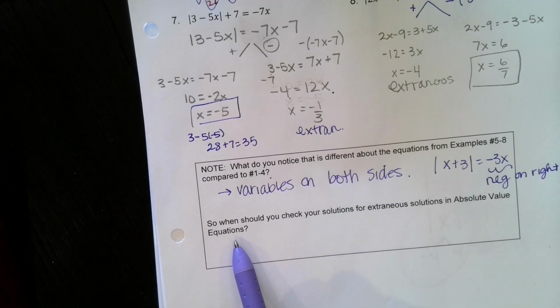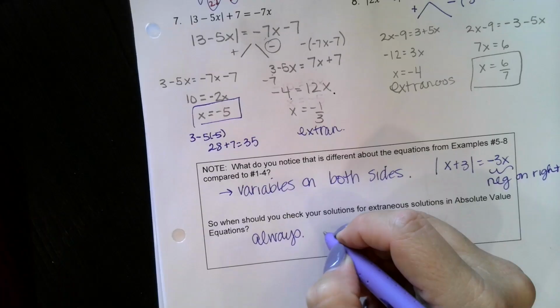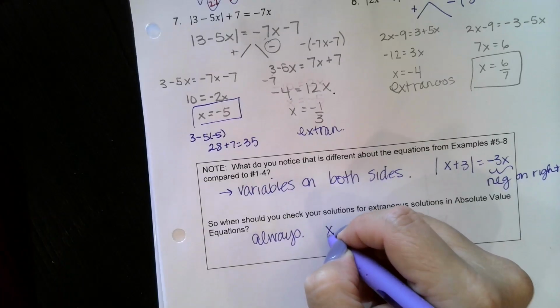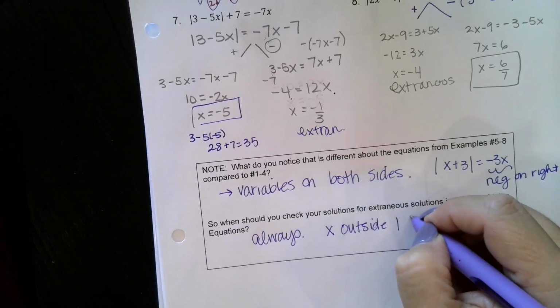When should you check your solutions for extraneous? This is going to be always. But especially if you have an x outside of the absolute value bars.